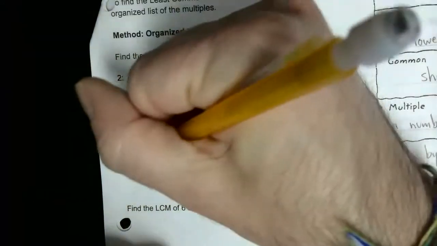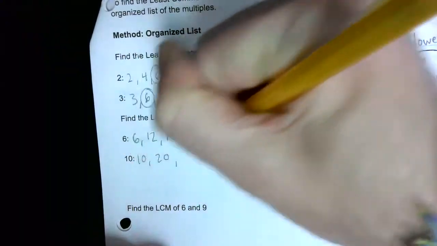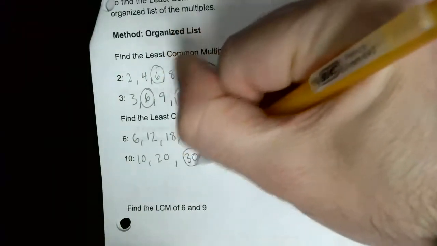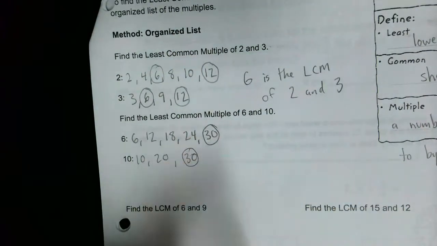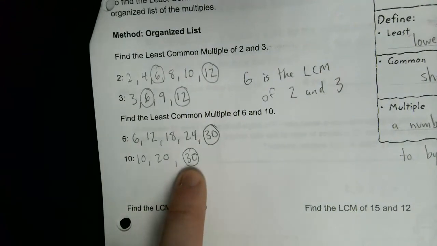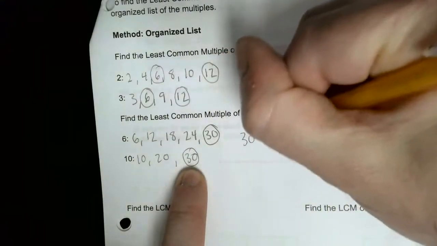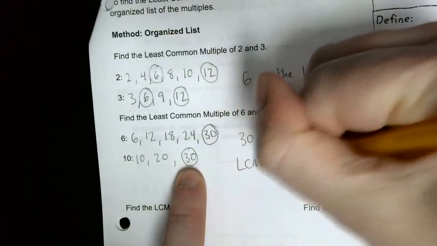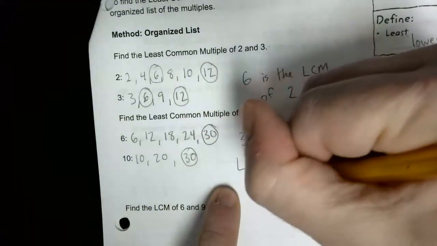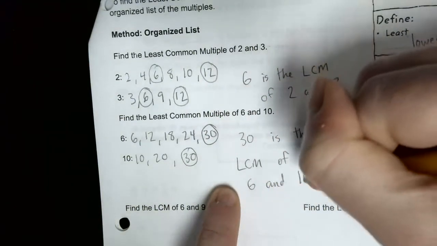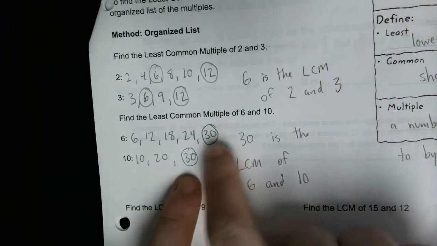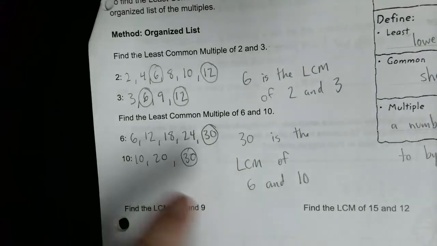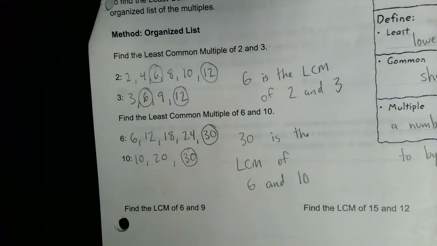So let's count by 10s. 10, 20, 30. There it is. So they have no other multiples in common at this point. We could keep counting, but we want to find the least common multiple. So 30 is the least common multiple of 6 and 10. So if we kept counting by 6 and 10, the next multiple would be 60, and then 90, and then 120, but we can go on and on forever. This 30, though, is the least common multiple they have.